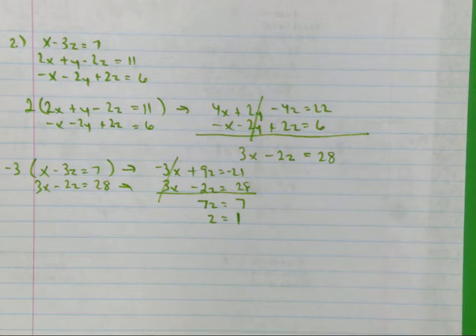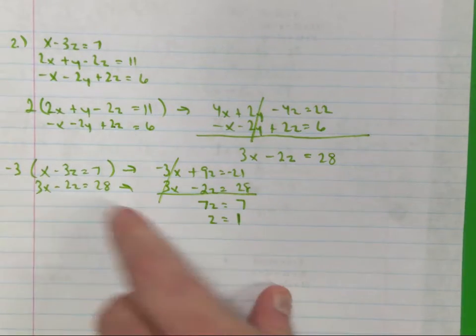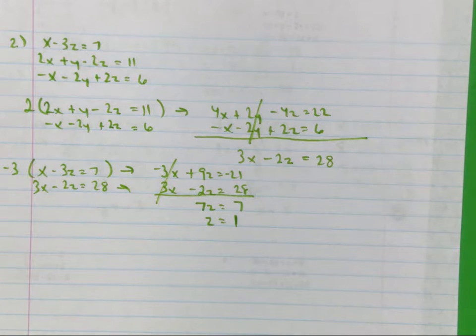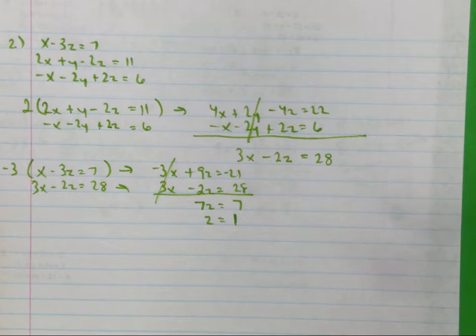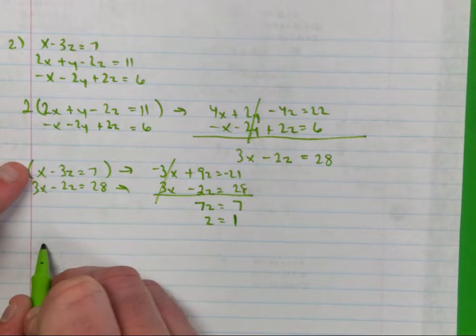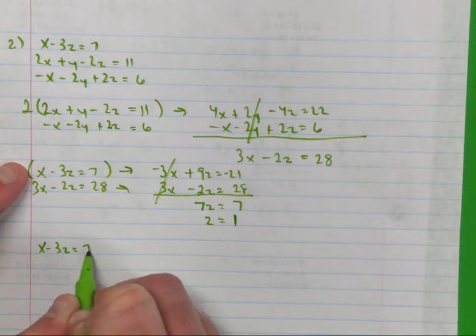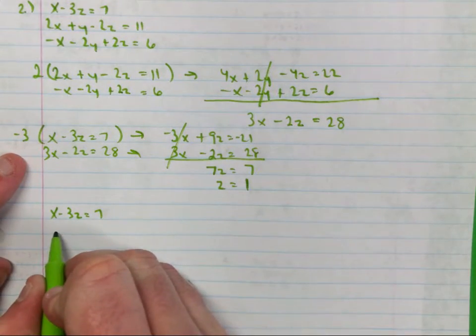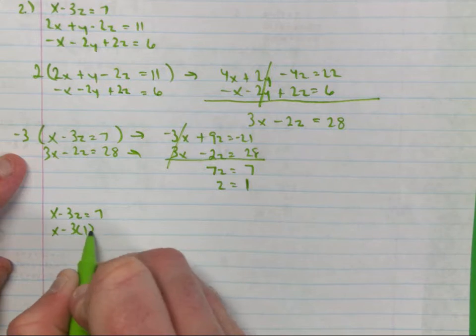Now I got to work backwards. If I got 1, I'm going to go back to one of these, plug it in, and then go back to my original to find my y. So I'm going to choose that top one, x minus 3z equals 7, not the one I manipulated, not these over here, one of these. So x minus 1.